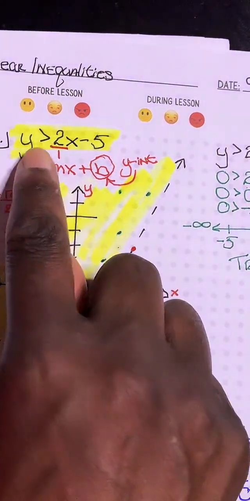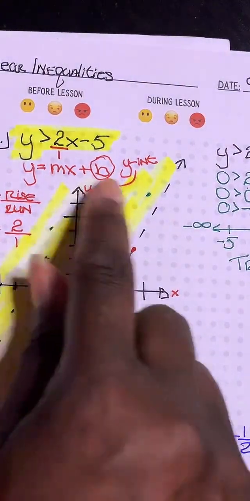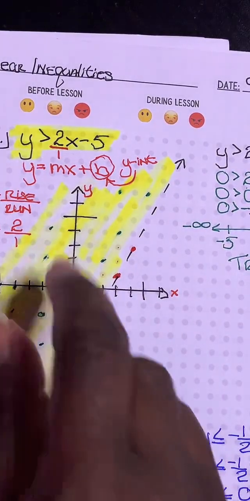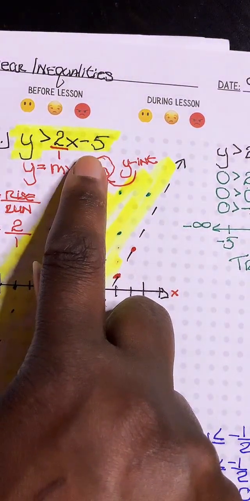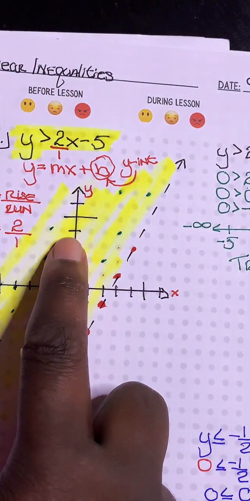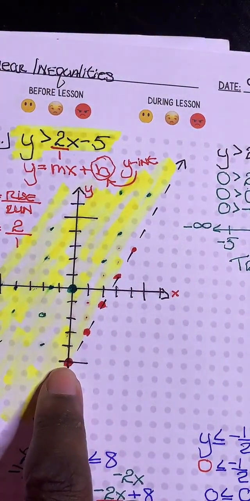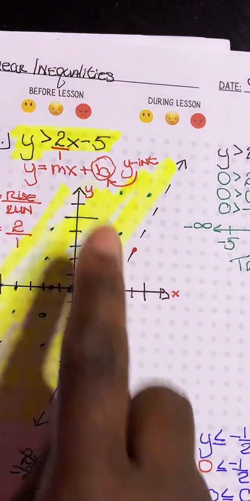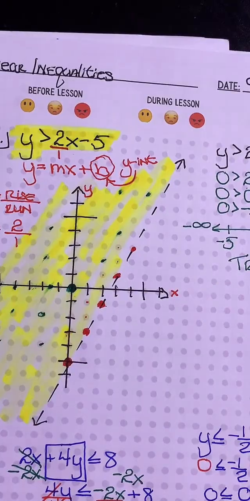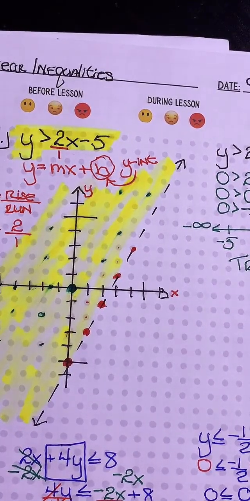Then, since it says greater than, I should be shading above. If both of them are shaded above, let me see what else they got. Then I go to the y-intercept. You'll see one y-intercept might be a positive number, and the other will be the number we're looking for, which is -5. If it gives you a -5, that's your answer. So sometimes you don't have to do a whole lot of calculations.